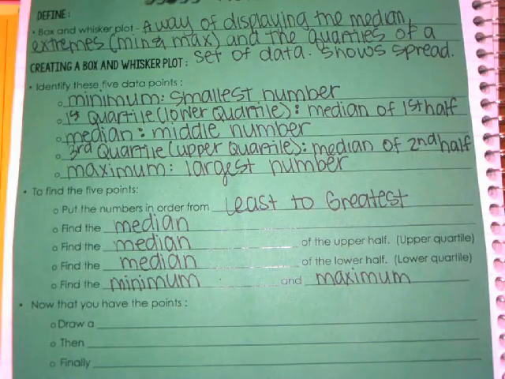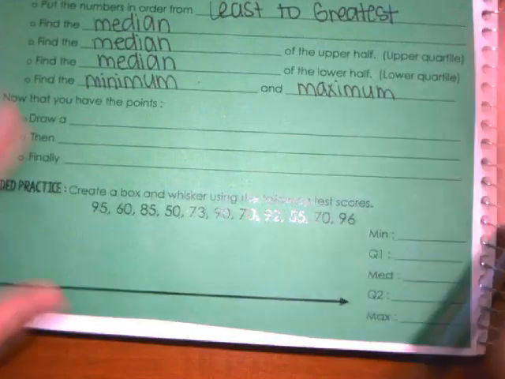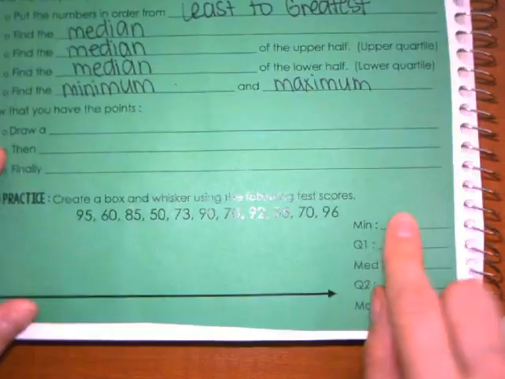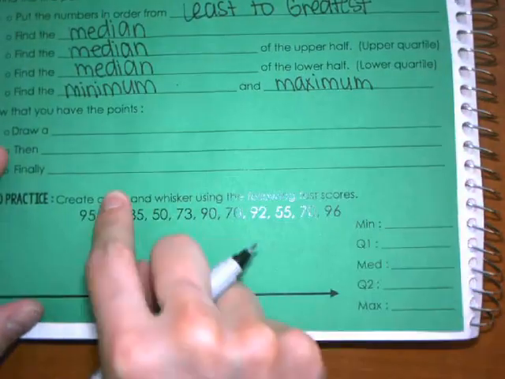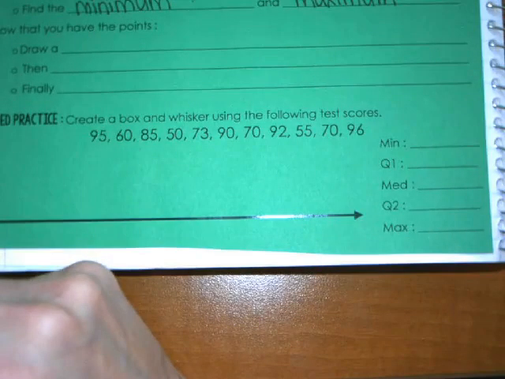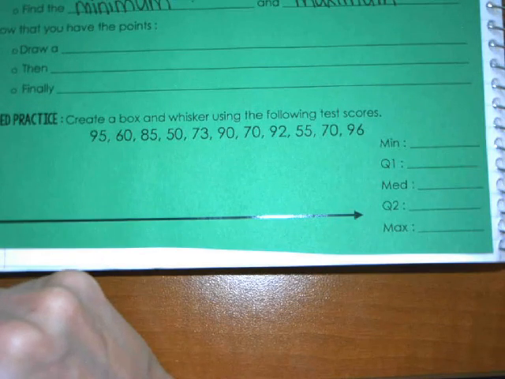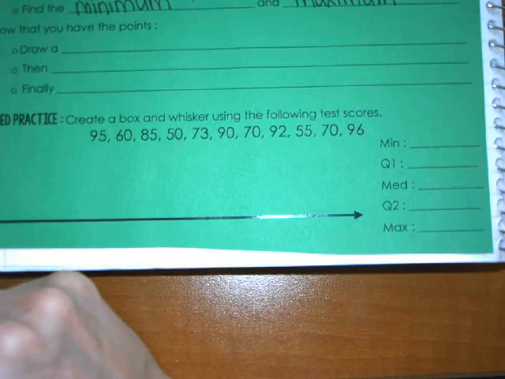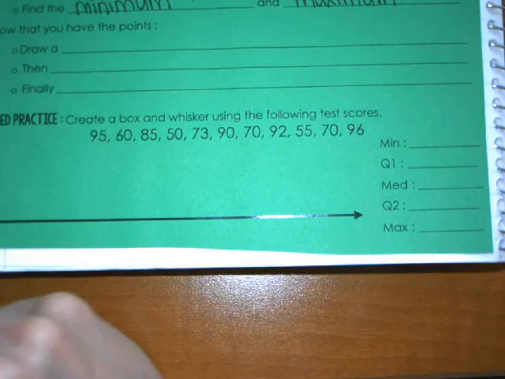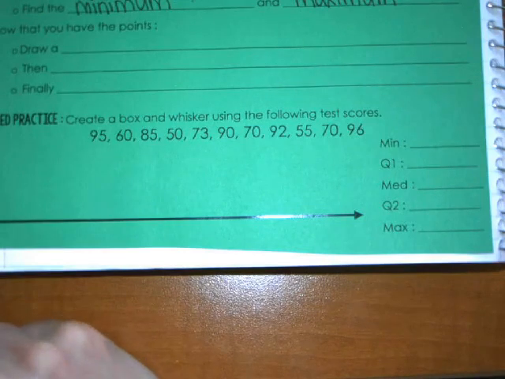Let's do a practice problem. So we're going to go down to the bottom. Okay, we've got all these numbers listed right here. It says create a box and whisker plot using the following test scores. So first thing I want you to do is what? What did everyone say? I could not hear you. What do I have to do first? Put them in order from least to greatest. Ask the person sitting next to you if you need to do it with them. Put them in order from least to greatest.